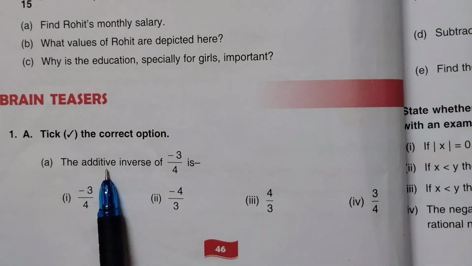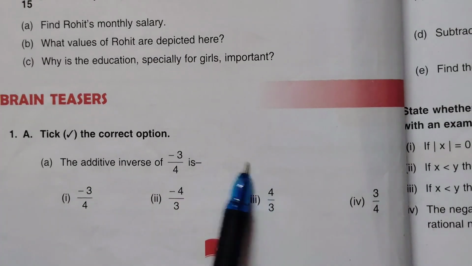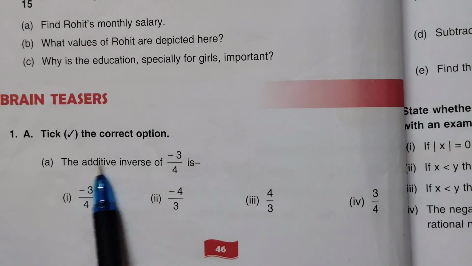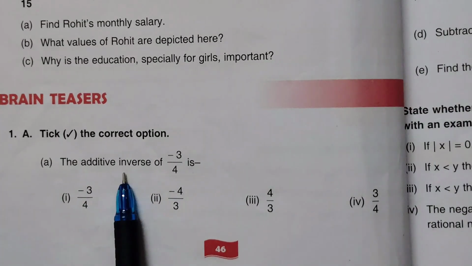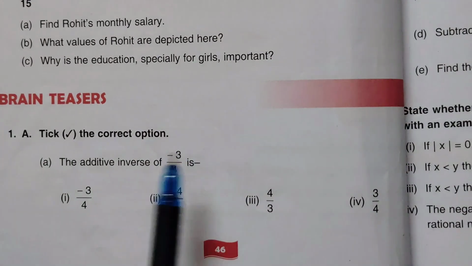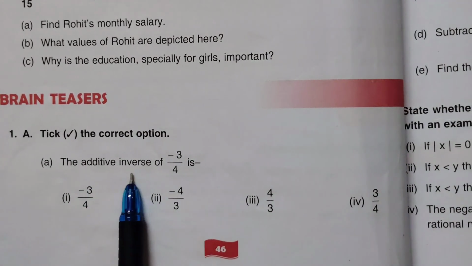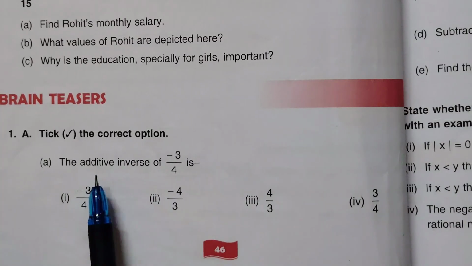First of all, this is additive inverse. So if it is negative, the answer will be positive. And it is not reciprocal. We don't have to find reciprocal. Reciprocal comes under multiplicative inverse. Reciprocal means we write 4 upon 3, that is reciprocal. But this is additive inverse. So additive inverse and multiplicative inverse, that is reciprocal, are different.